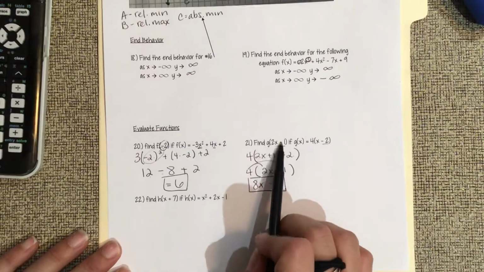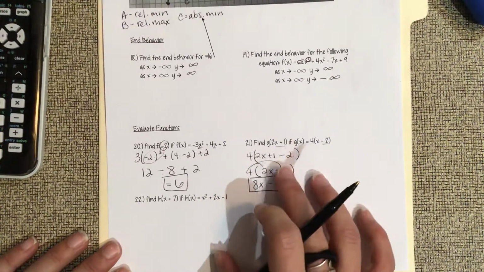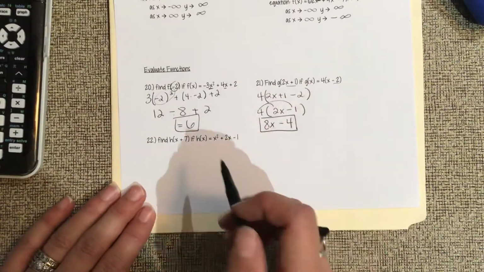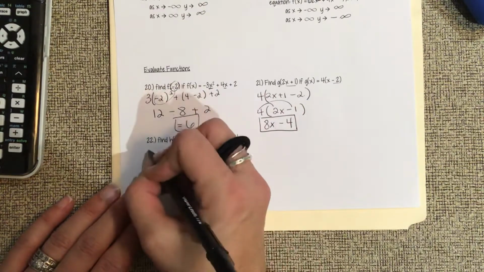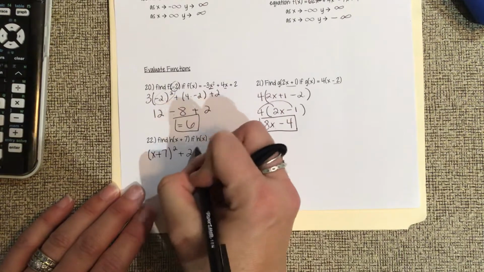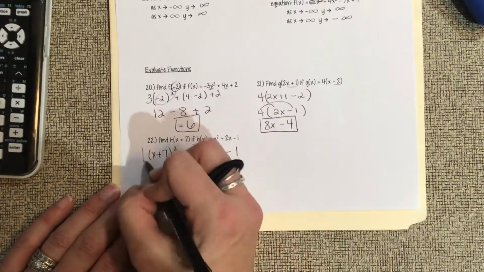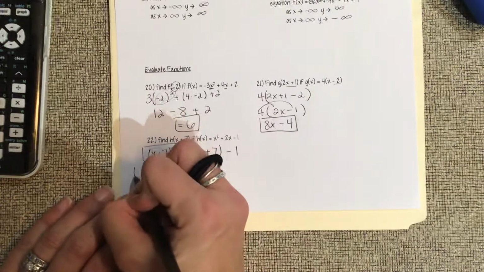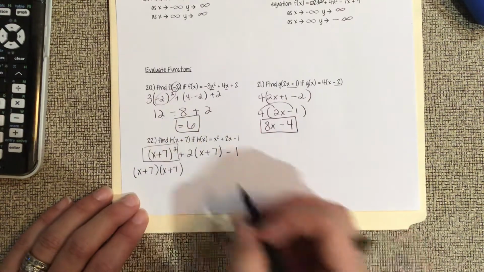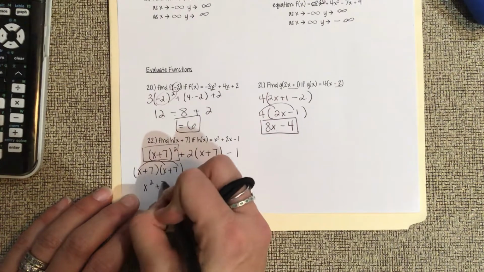So since we're given an expression, notice my answer is an expression. Okay? All right, and then finally number 22. Okay, we're going to plug in x plus 7 for any x that we see. So we have x plus 7 squared plus 2 times x plus 7 minus 1. Okay, so I'm going to start with this first. So this is going to be FOIL, first, outer, inner, last, right? So x times x gives me x squared. x times 7 is 7x.